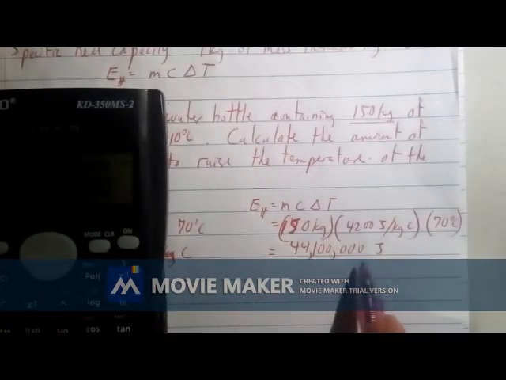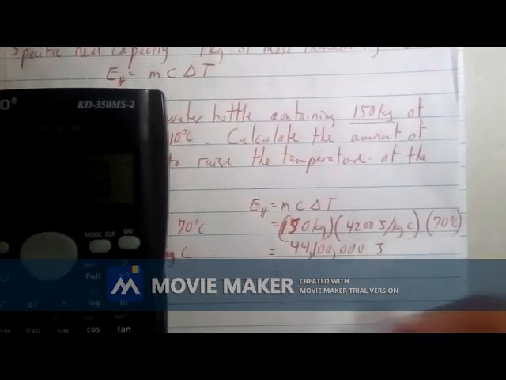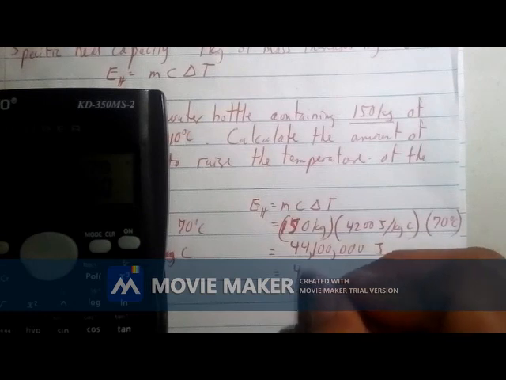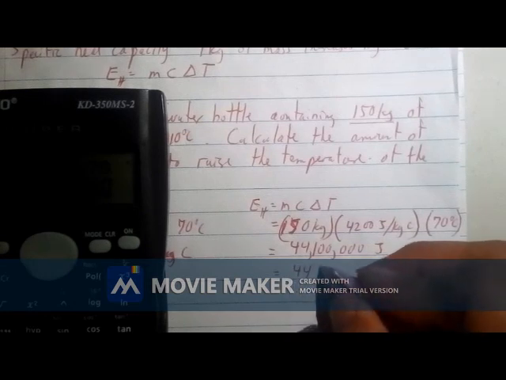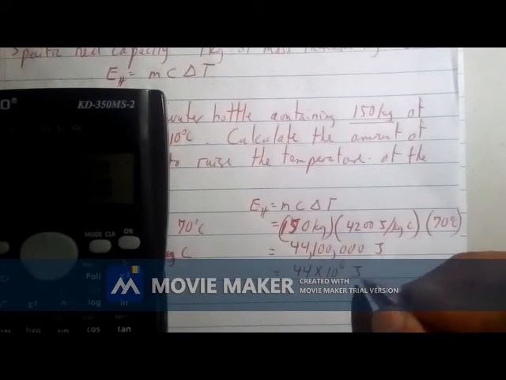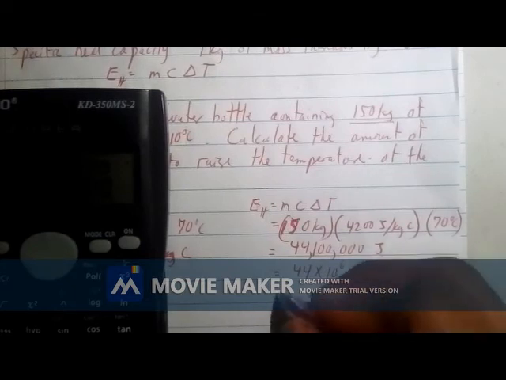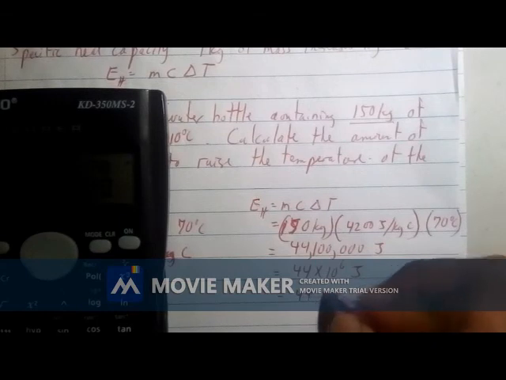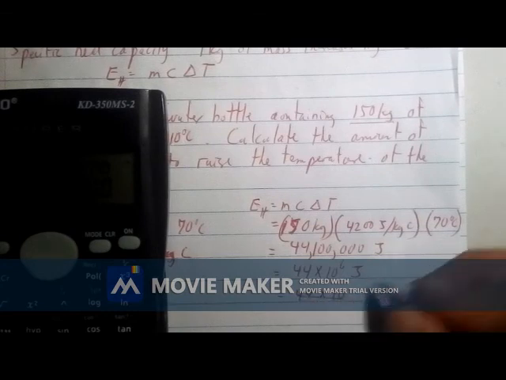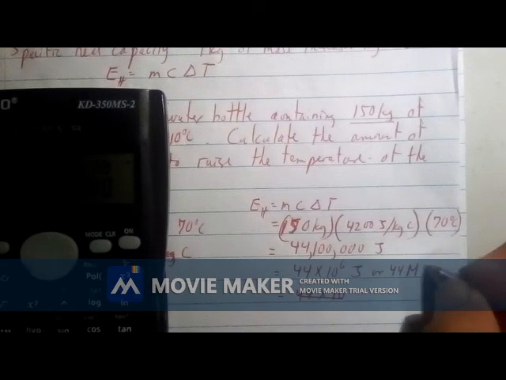We don't usually write this big number, so I want you to use what you have learned. So this is 44 times 10 to the 6th power joules. If you don't want to use this, you then say 44 megajoules.